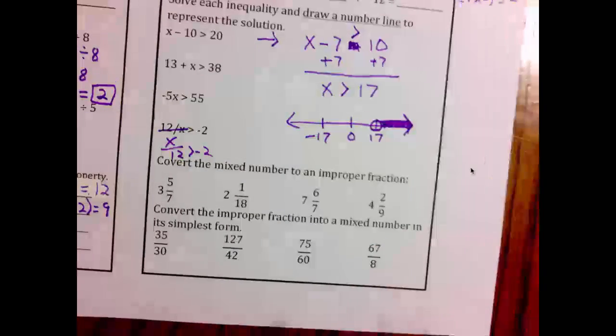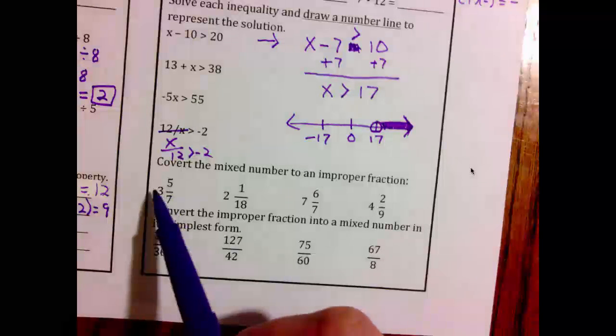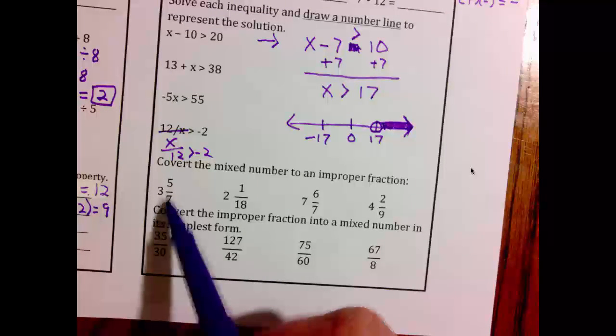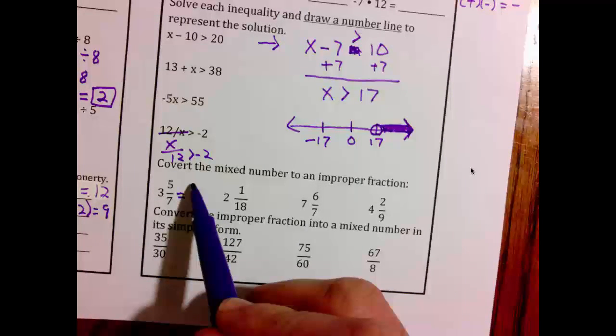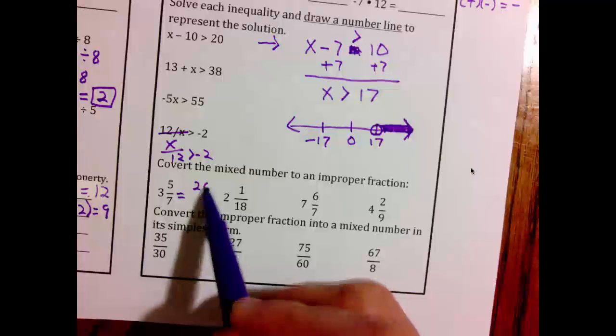Convert the mixed number to an improper fraction. We simply multiply the whole number times the denominator, add the numerator. So 3 times 7 is 21, plus 5 is 26. This would be equal to 26 over 7.